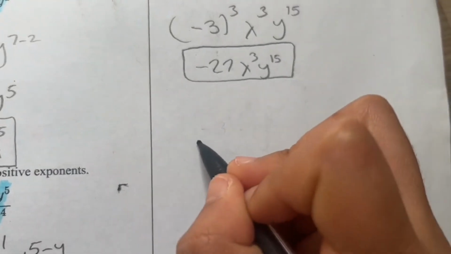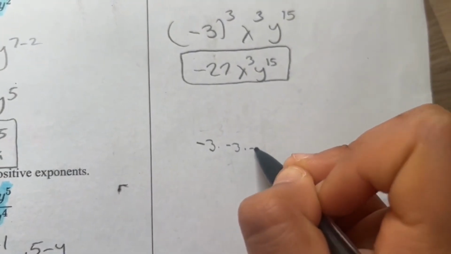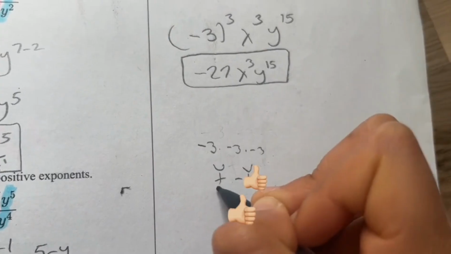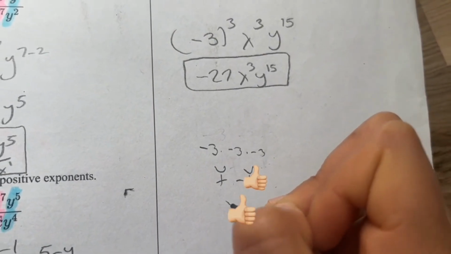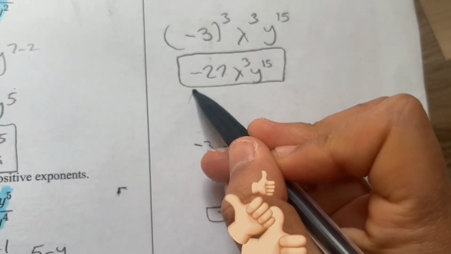Same process over here, guys. Negative 3 times negative 3 times negative 3. This is positive. This is negative. Positive times a negative is going to turn a negative. So that's why we get that.